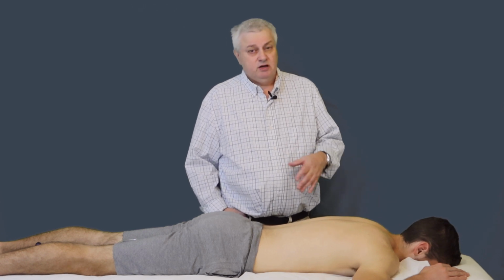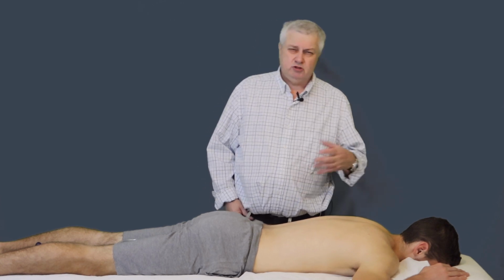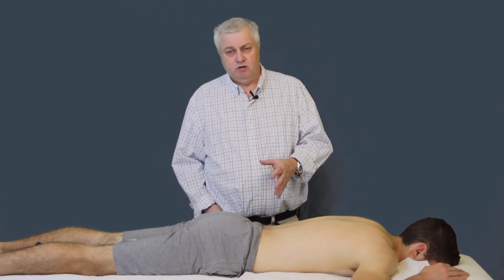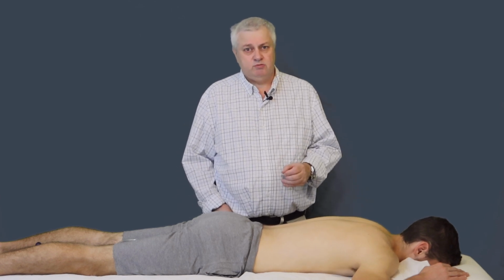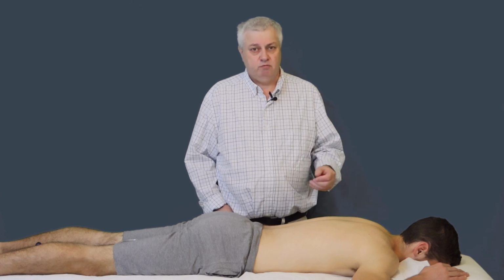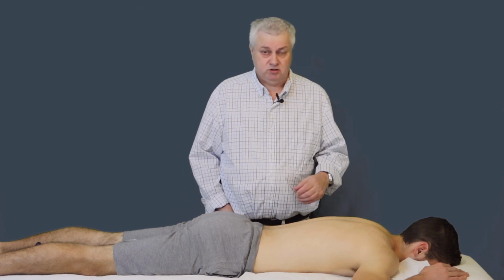Somebody may come in, they have bent forward, possibly pulled some of the capsular tissue around it, and then they have soft tissue guarding as a result of it. I'm not talking about discs here, I'm not talking about the problems with neural problems or sciatica. I'm talking about this sort of low back pain that sometimes presents as a result of a particular movement or a sustained movement, such as sitting in a chair all the time.